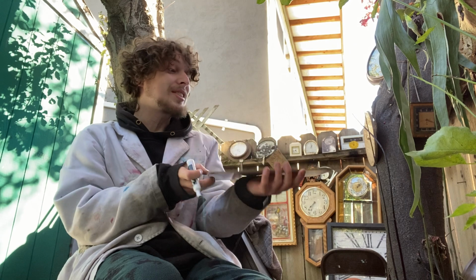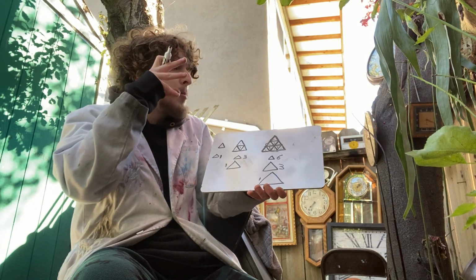So often called a tetrahedron, but a lot of people just call it a triangular pyramid or a triangular prism too.